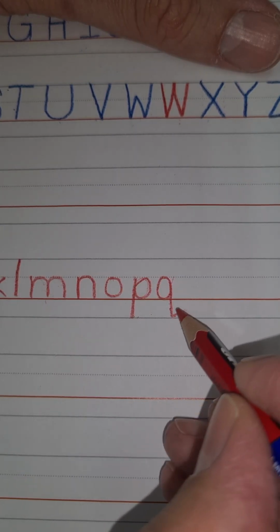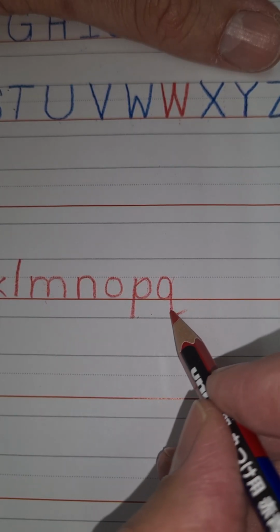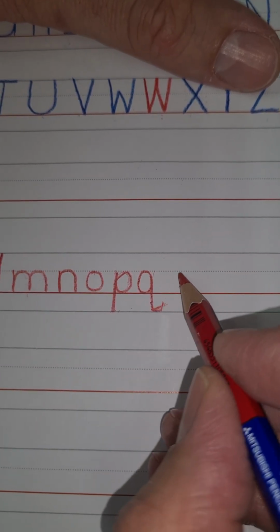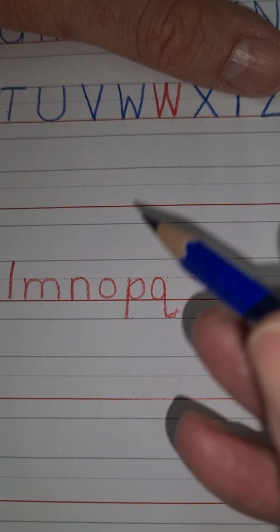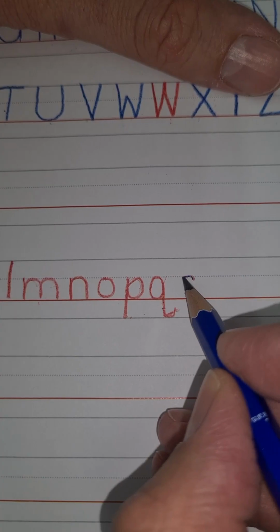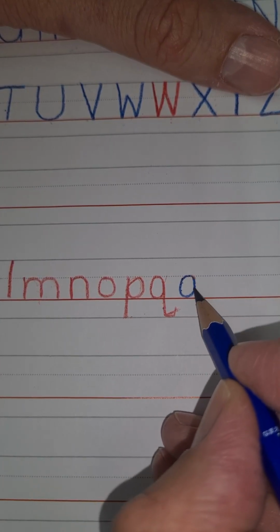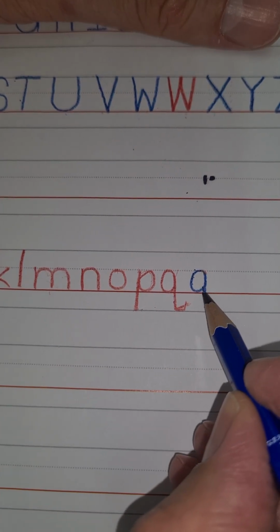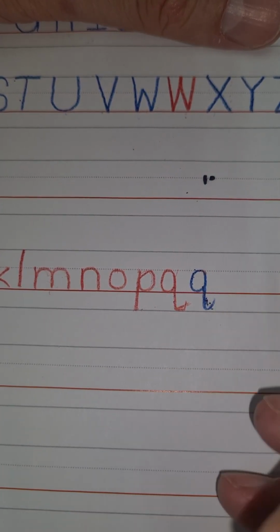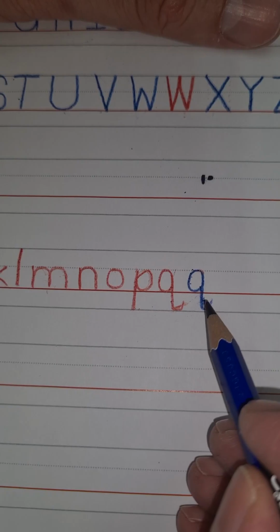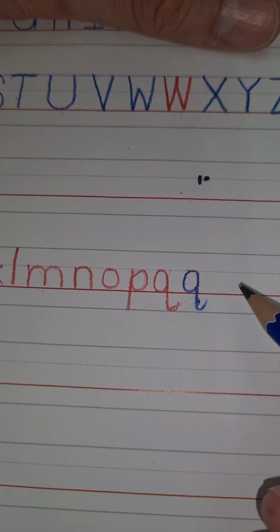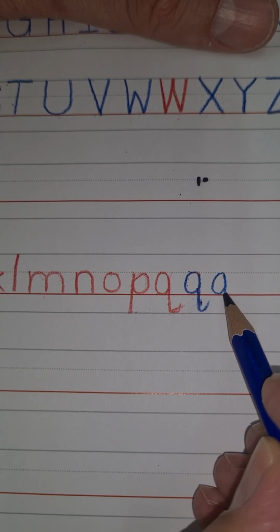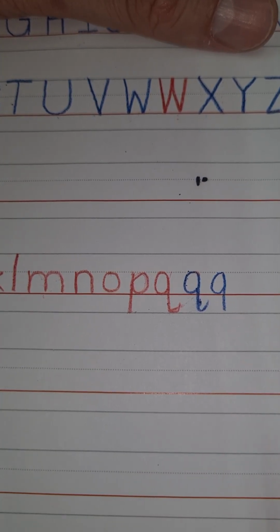Okay, you can do a kick straight, or you can do a circle. Okay, something like this. I'll do a secondary. Uh-oh, there goes my pencil. And do a circle, that's okay. Or you can just do a straight line, that's okay.